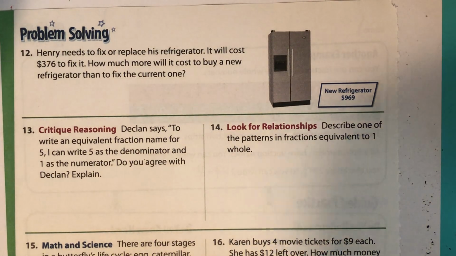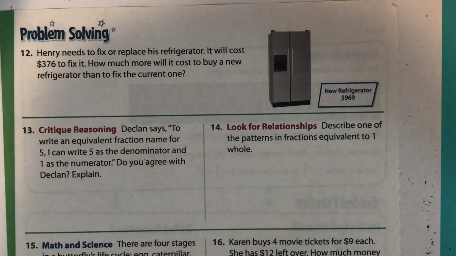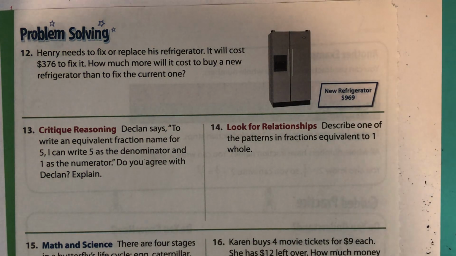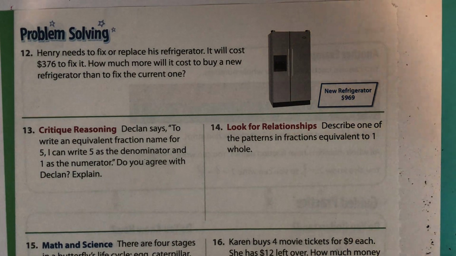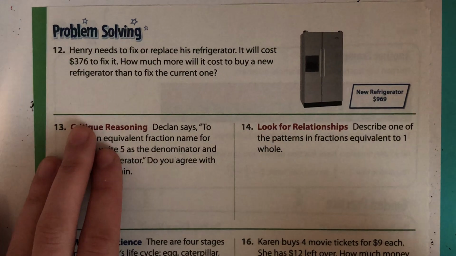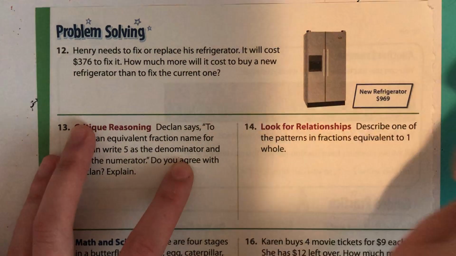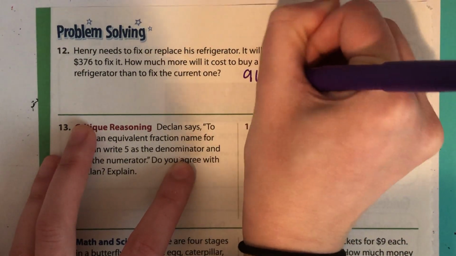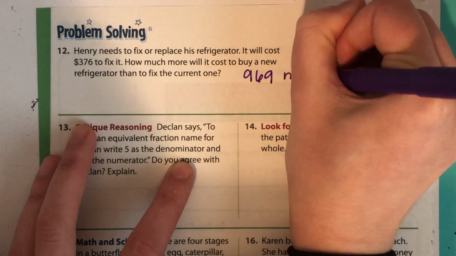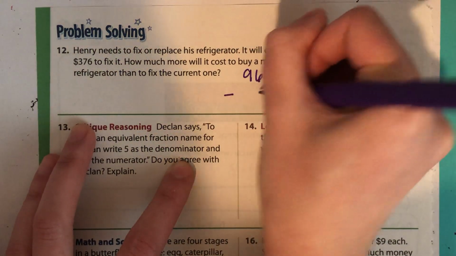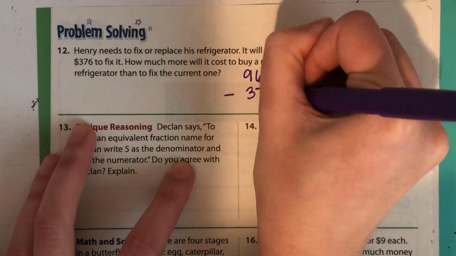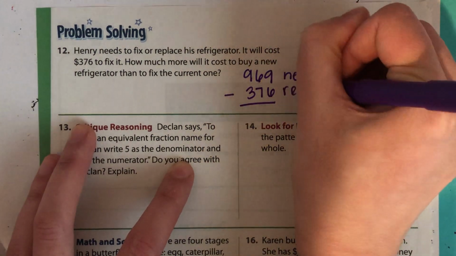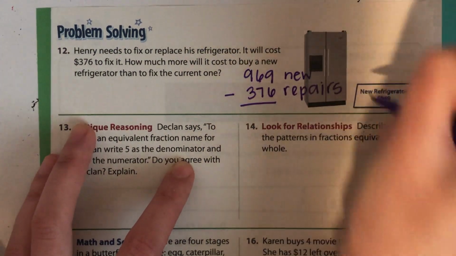On the back, Henry needs to fix or replace his refrigerator. It will cost $3.76 to fix. How much more will it cost to buy a new refrigerator than to fix the current one? So for those of you that need this set up for you, $9.69 is going to be new. Okay, you're going to take away the $3.76 for repairs, and you're going to get your answer.